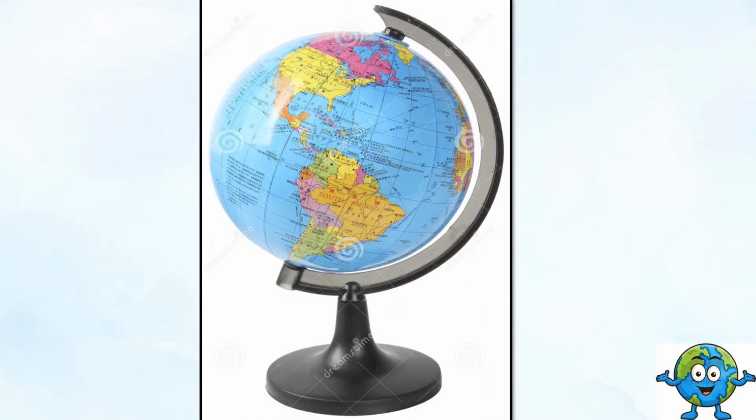Children, as you can see here, this is the picture of a globe and here there are two parts. One is the blue part which is the part of water and the other colored parts are land.